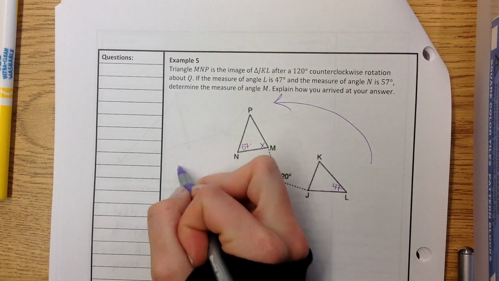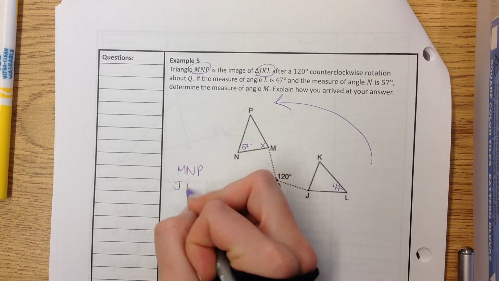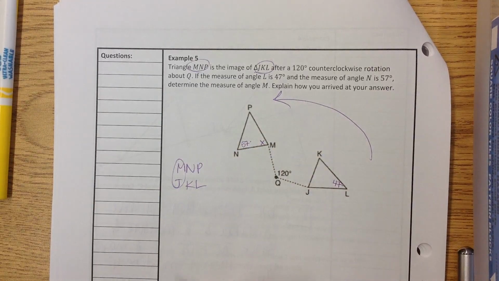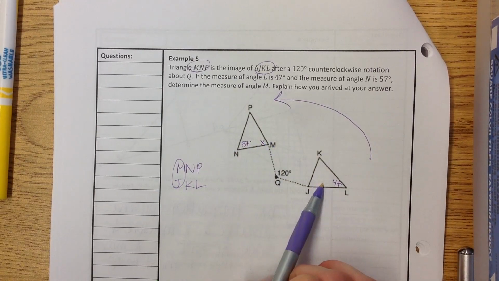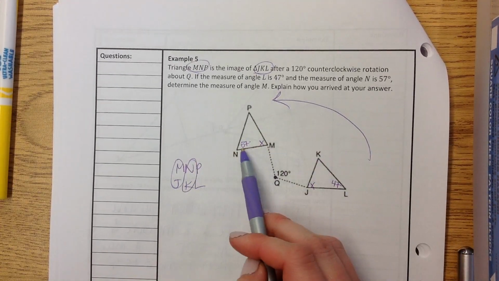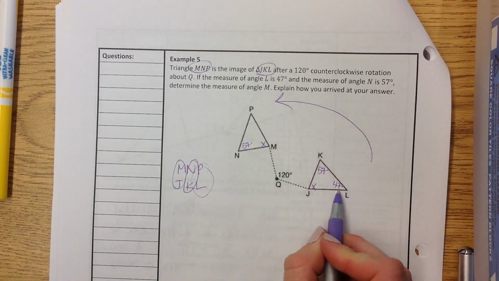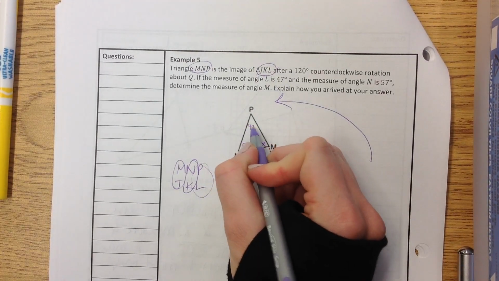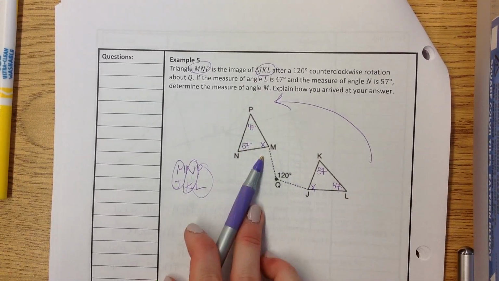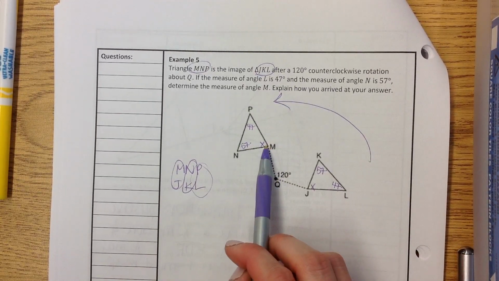So first off, whenever you see letters up here like this, you should get in the habit of stacking them. That's going to help us in Unit 4, so you might as well get in the habit now. This is telling me that M maps with J. So whatever M is, J is. So I could choose to put the X here too. N maps to K. So whatever N is, K is. And then P must go to L. So if L is 47, then P is 47. So holy moly, these triangles must be congruent, right? Because a rotation preserves length and angle measure. So that'll be how we explain our answer, but we do have to find this X.